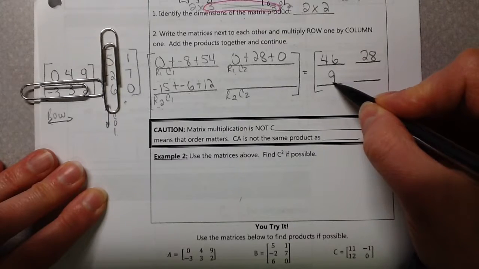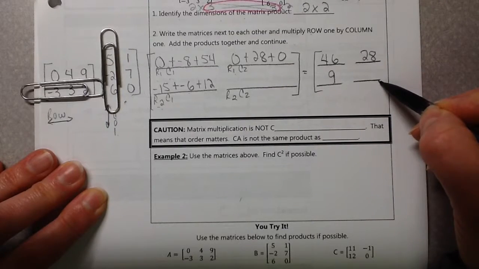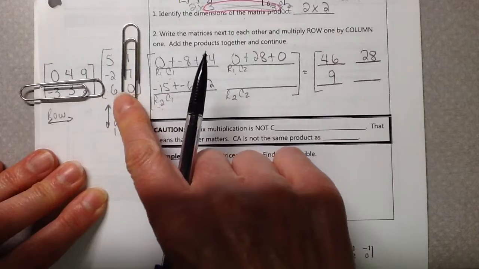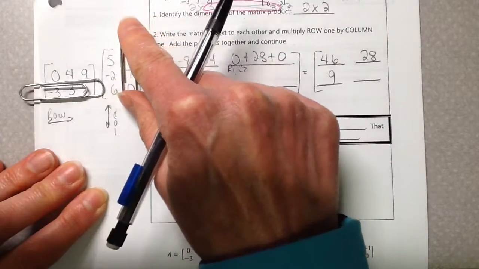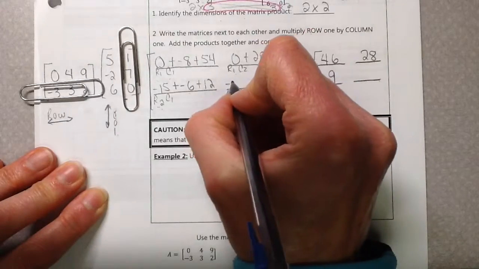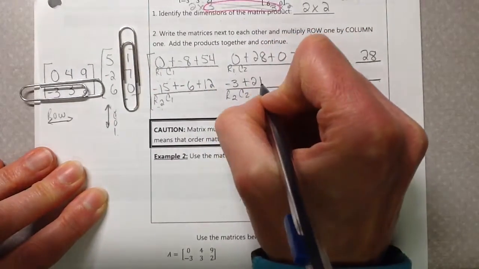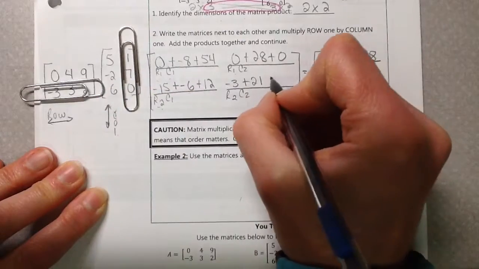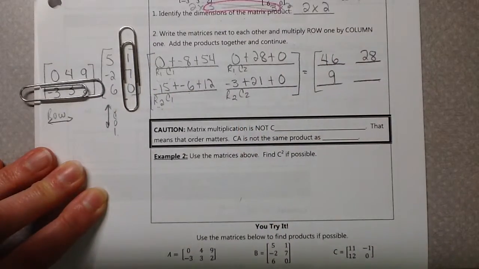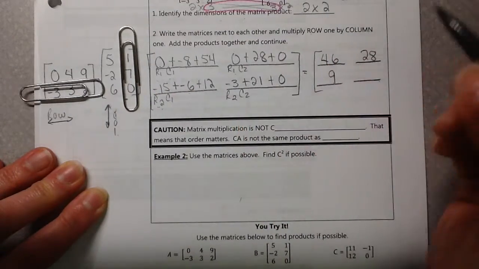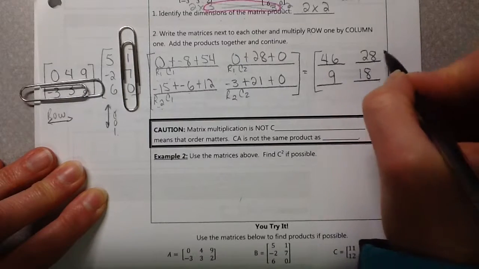column 1. Now I'm going to do row 2, column 2. So sliding this over here, I do -3 times 1, which gives me -3, 3 times 7, which is 21, and 2 times 0. And when I add all those together, I end up with 18.